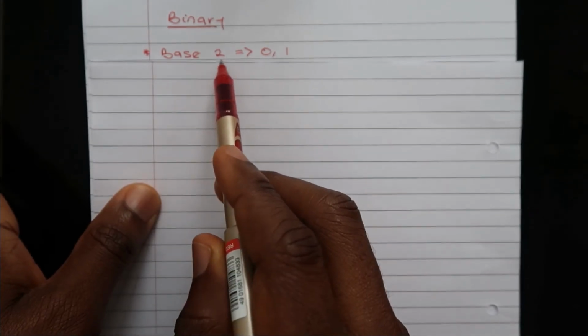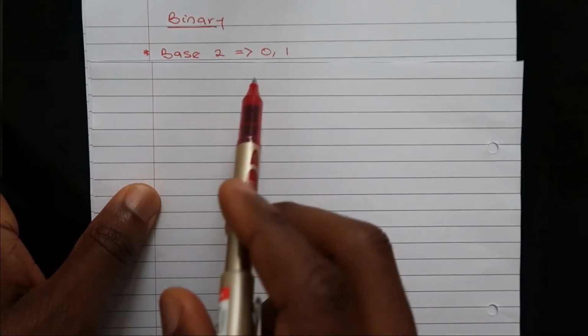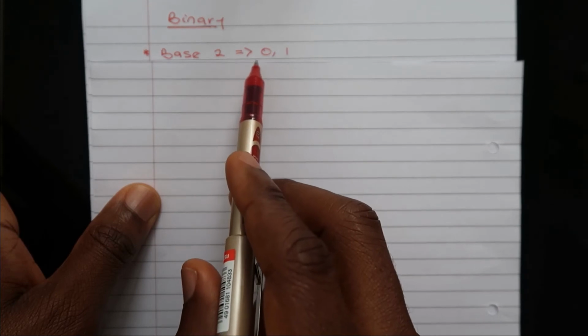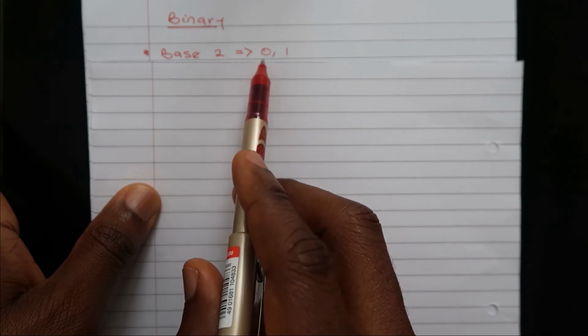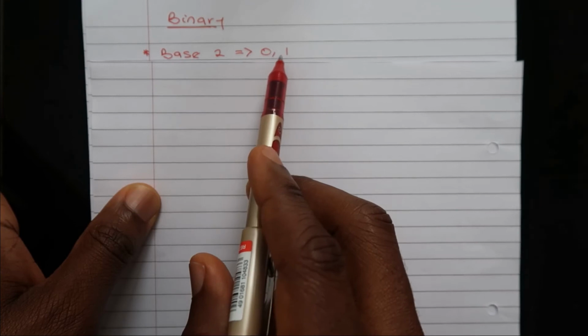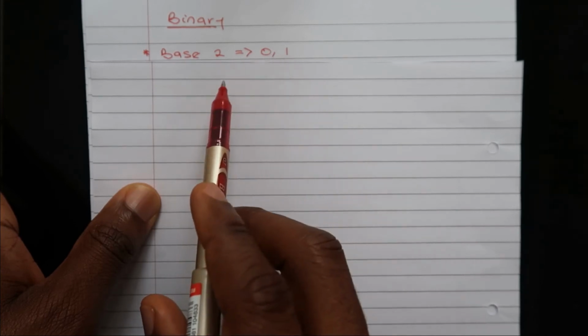The next number system we're going to look at are binary numbers. These are numbers that are to base 2. What this means is that they are made up of a maximum combination of these two numbers, 0 or 1.